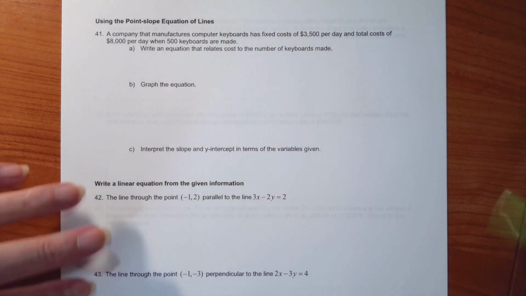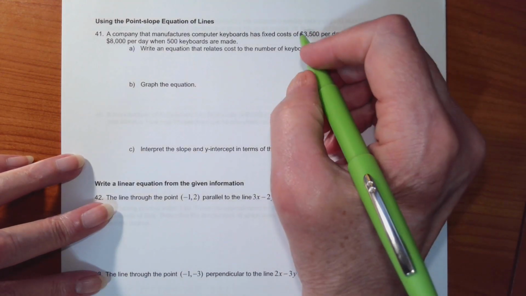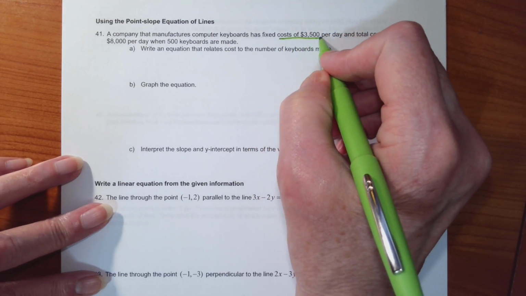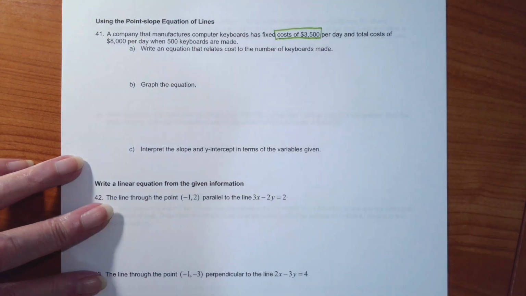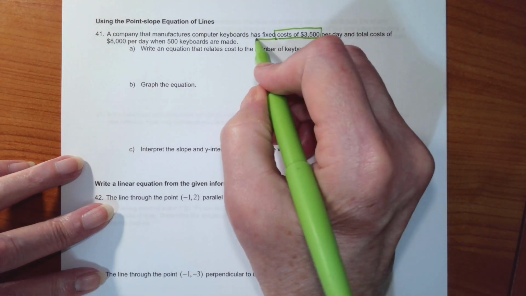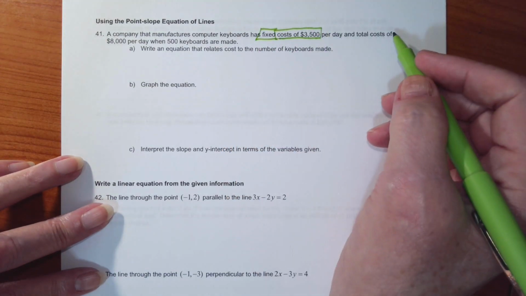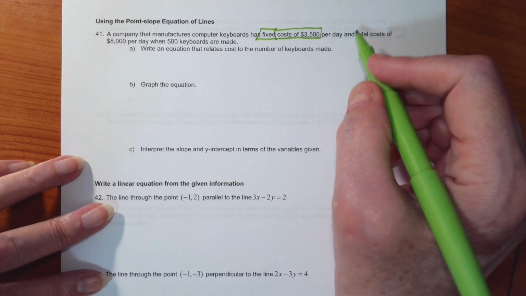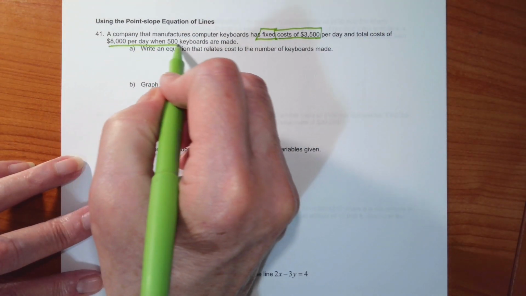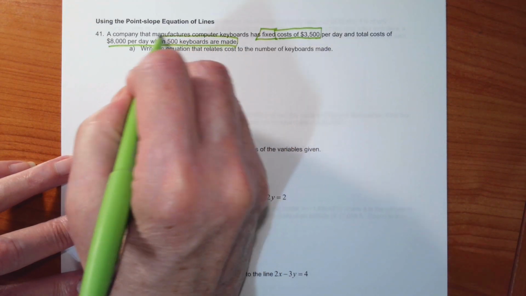All right, so we have fixed costs of $3,500 per day. So that's a fixed cost. And then we have a total cost of $8,000 when 500 keyboards are made.